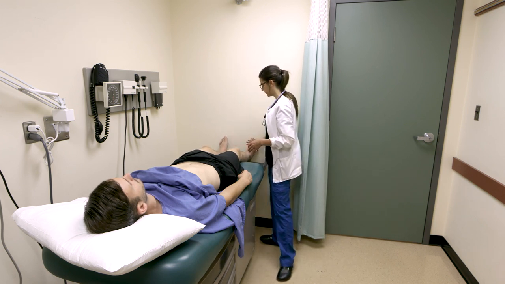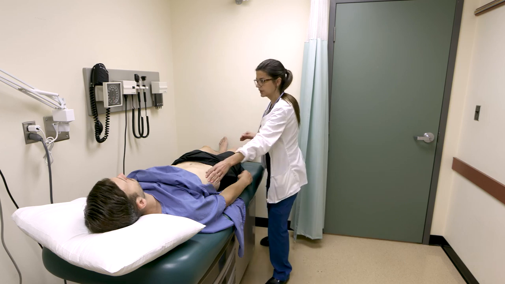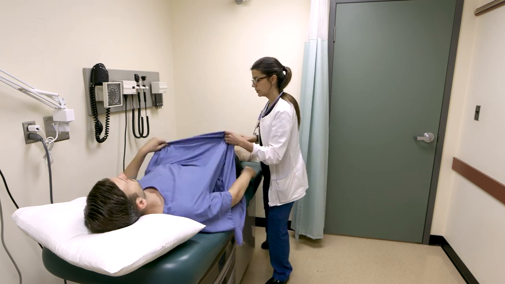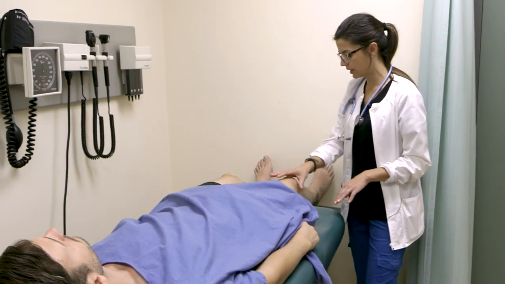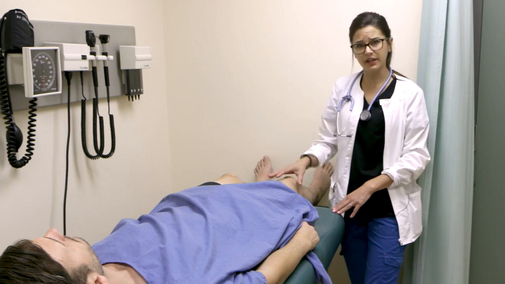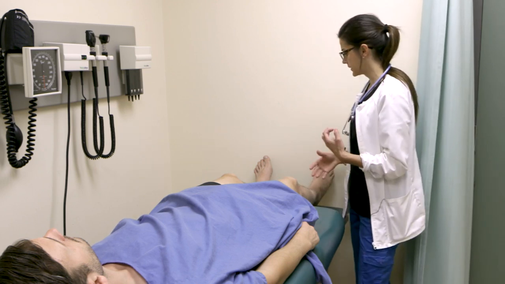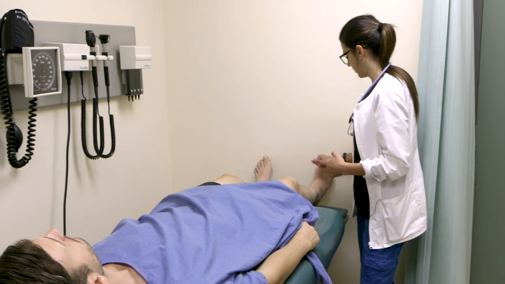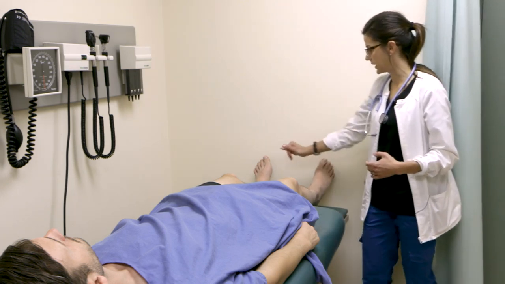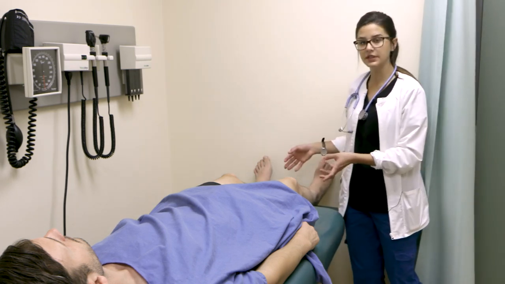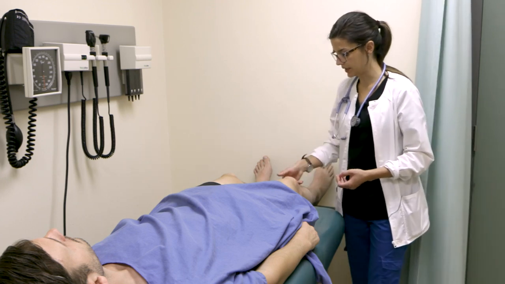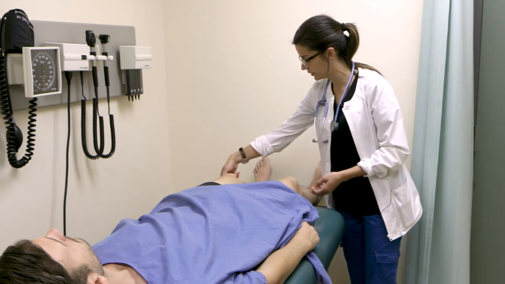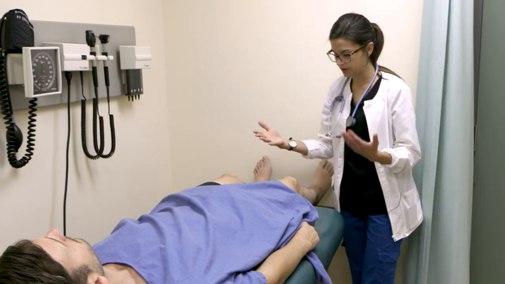While we're palpating and landmarking, we're also noting the hair distribution, the color, the warmth, those signs of circulation. We can check cap refill on the toes. Seeing hair on the toes is a good sign that he is perfusing his feet well, and his legs feel warm, good color, and good hair distribution.